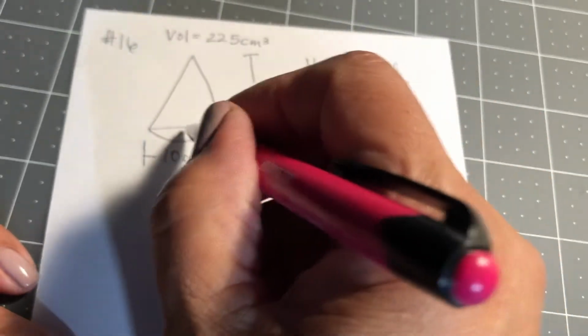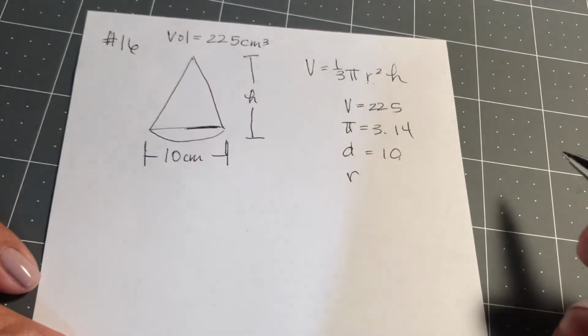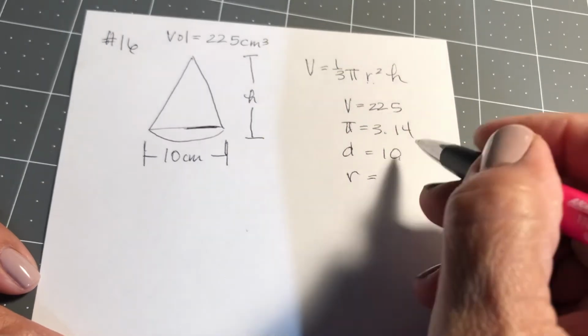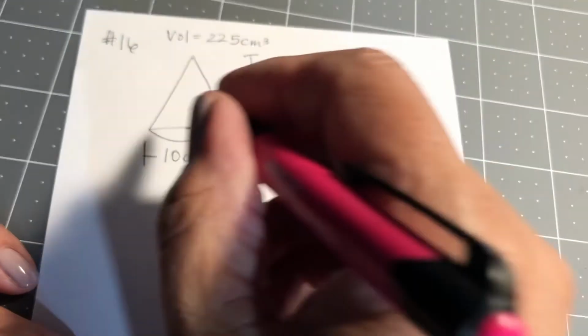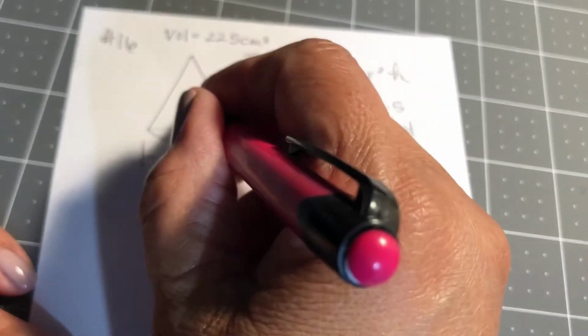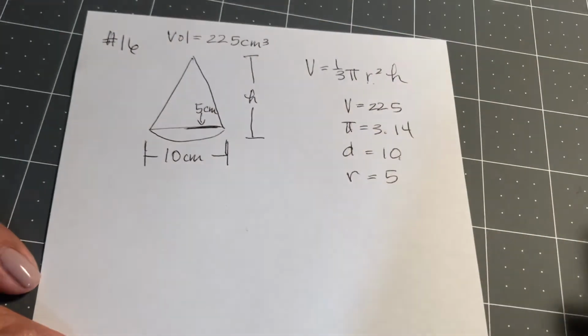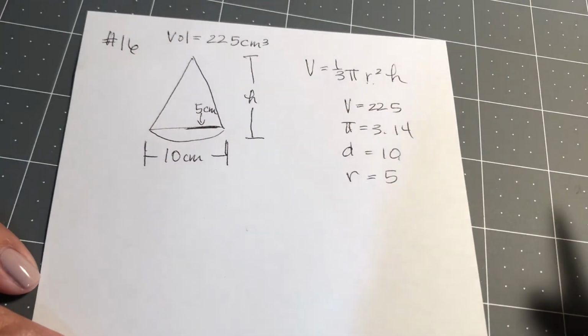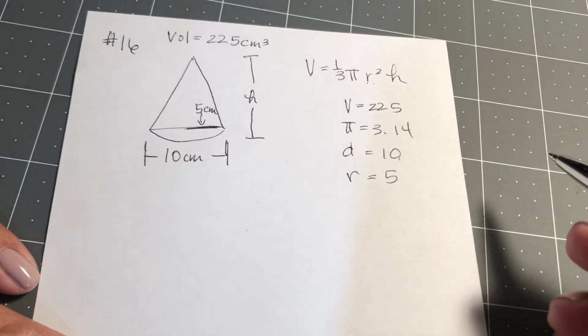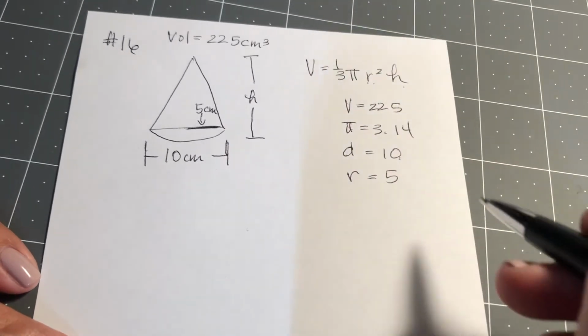This is the diameter, but what we want is just the radius, half of that. So R equals 5, right? Okay. And I think that's all we need. We don't know what the height is. That's what we're trying to solve.